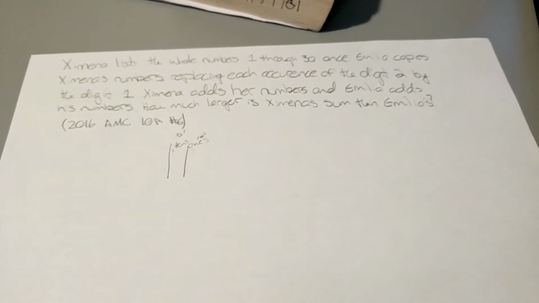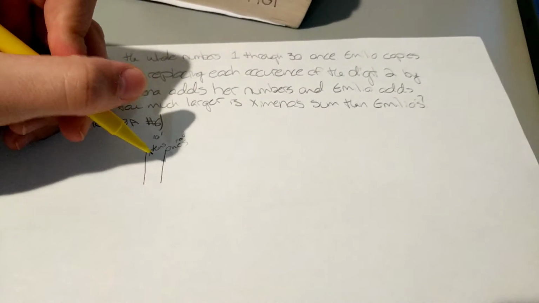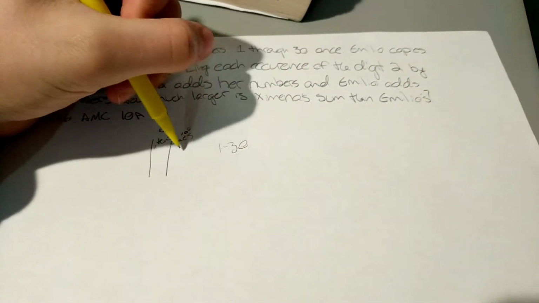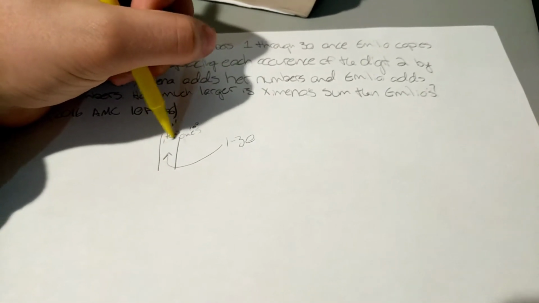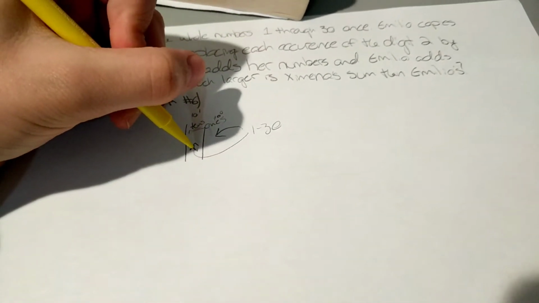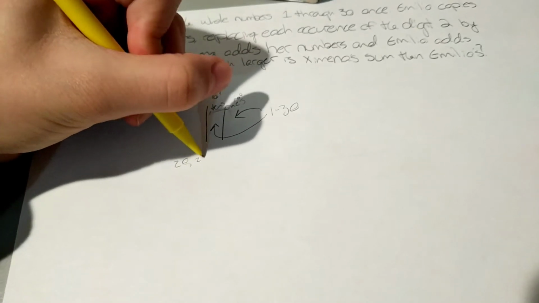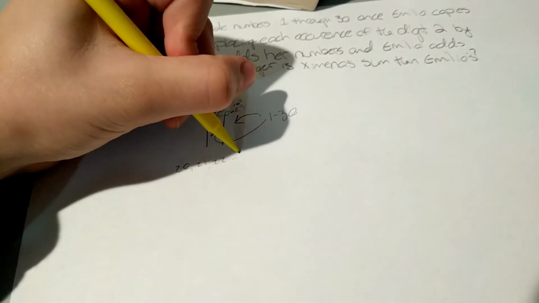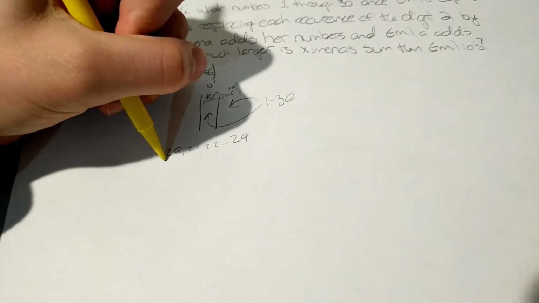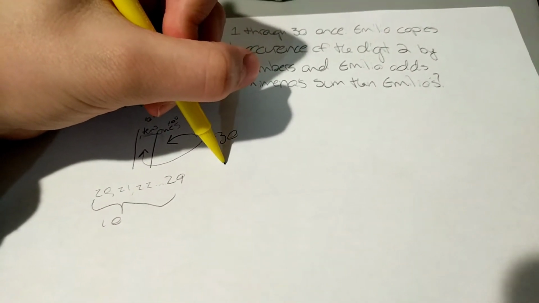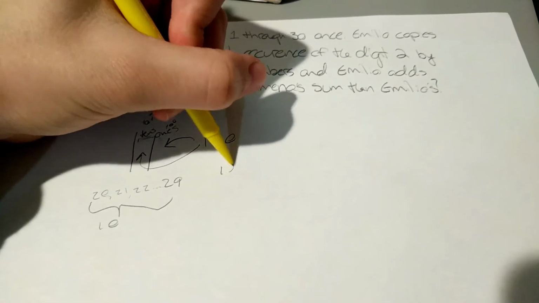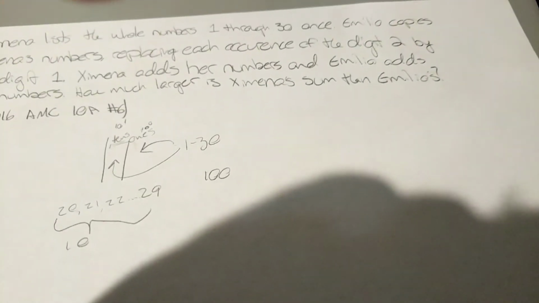The most important part here is first I need to figure out in the numbers 1 through 30, how many have the 2's in tens, how many have the 2's in ones. So for the tens, that would be 20, 21, 22, on and on and on, to 29. And there are 10 values right there. And so if those 2-digit numbers are replaced by a 1-digit, the value is getting subtracted by 10 each time. So right now the difference between the two is 100.